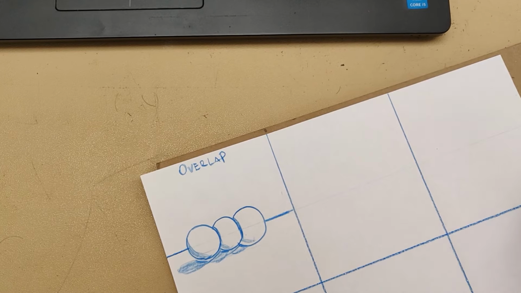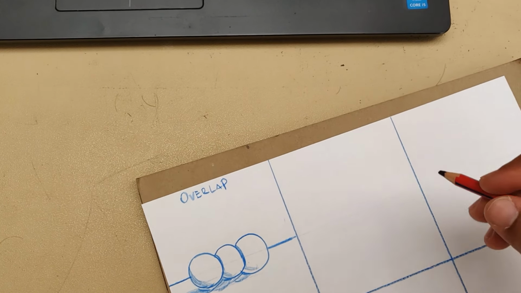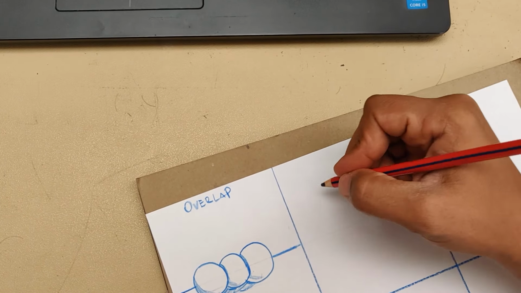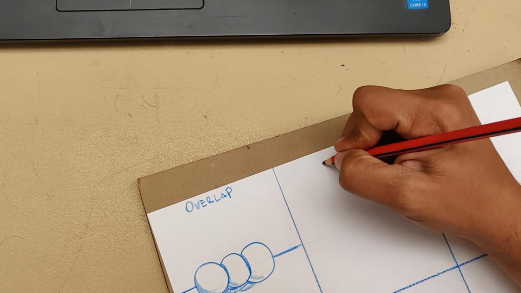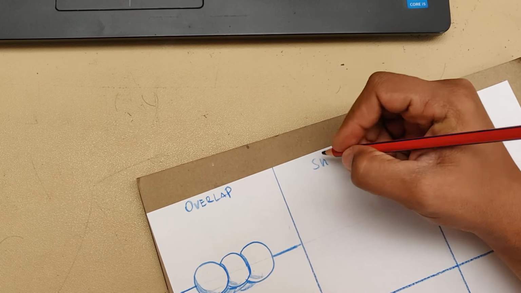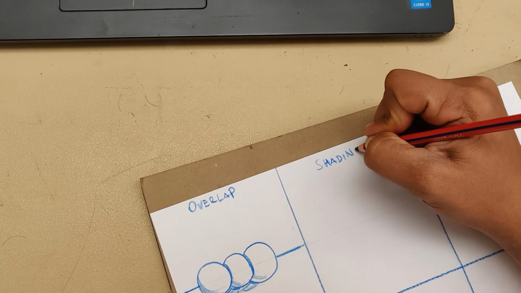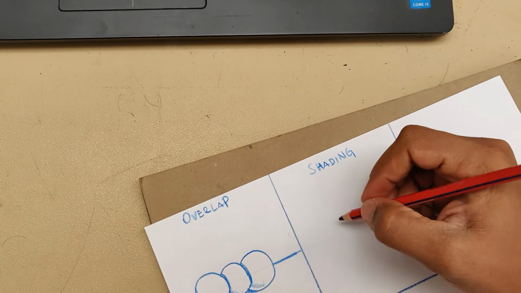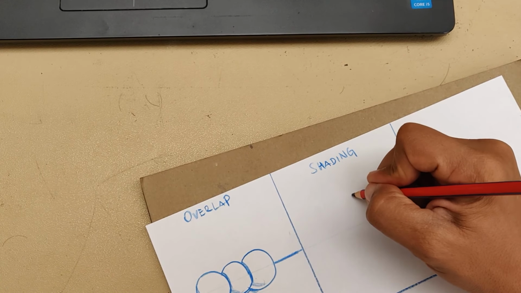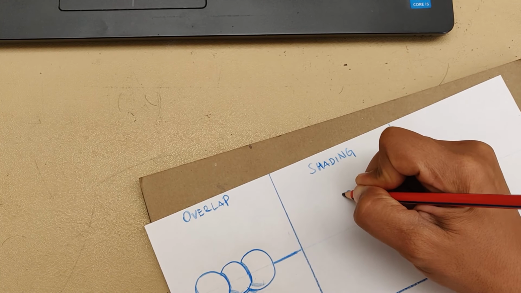Now the second one is shading. Shading is exactly what we were doing here. Shading. In this one, you're going to make one single circle. You can make it bigger now.